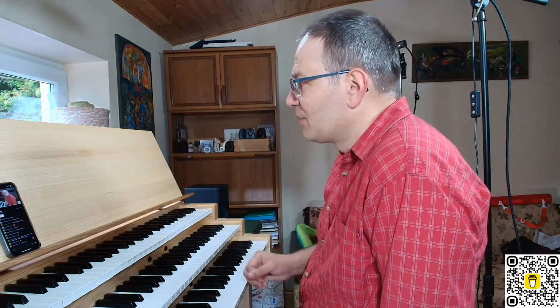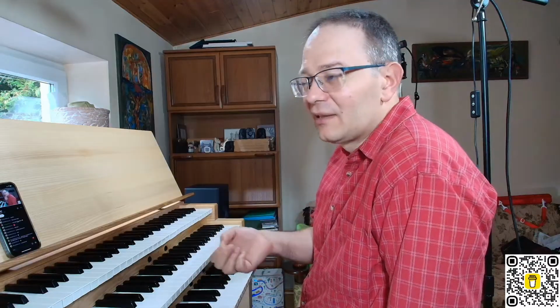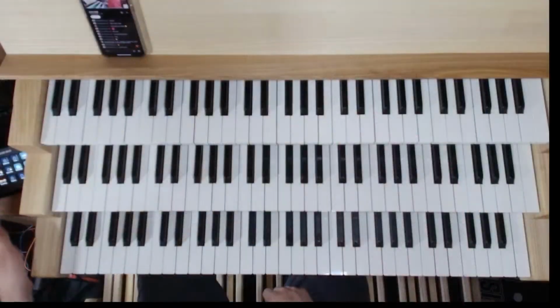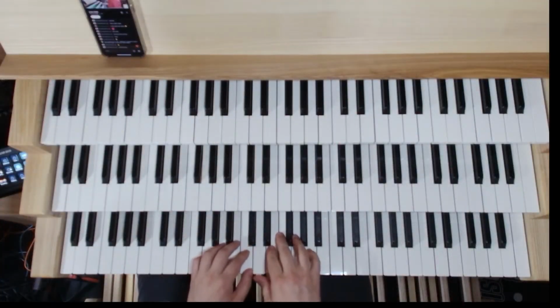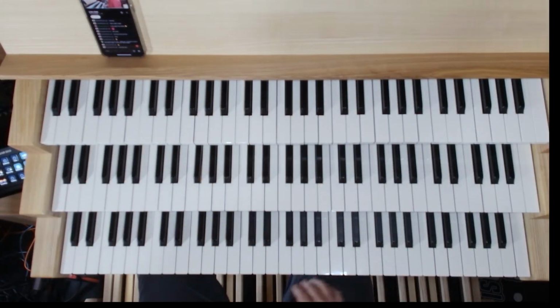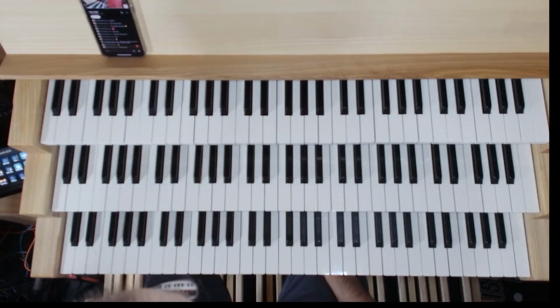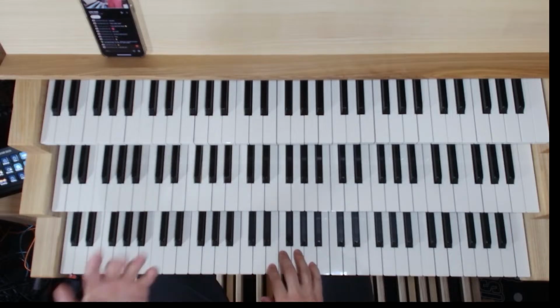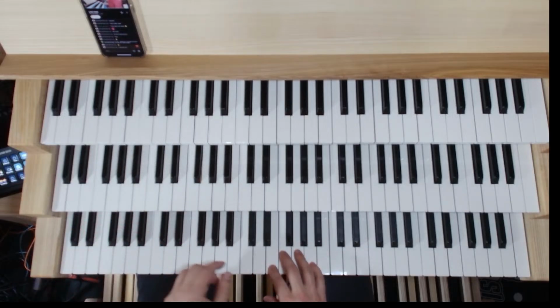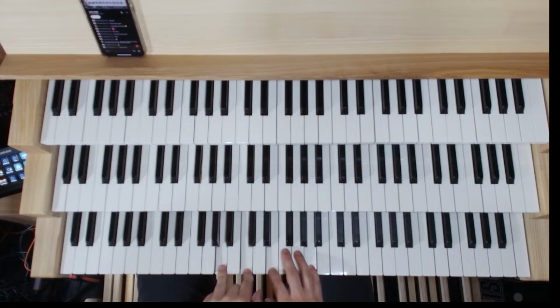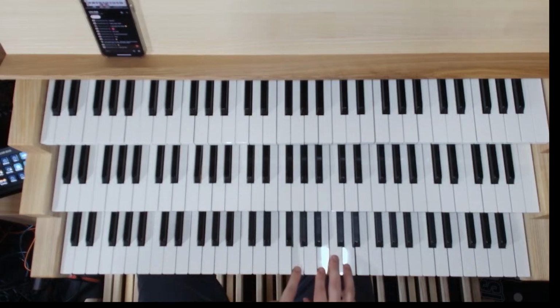D major would be dominant of the dominant in C major. So in this case, we are now using SS, very weird connotation, right? SS. Subdominant of the subdominant. This is our new key, right?